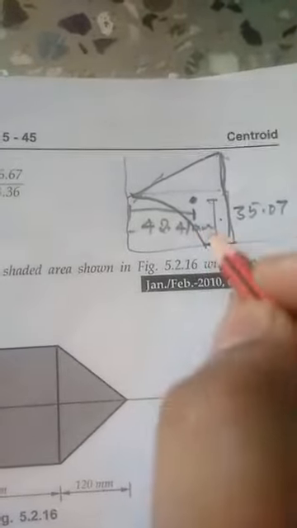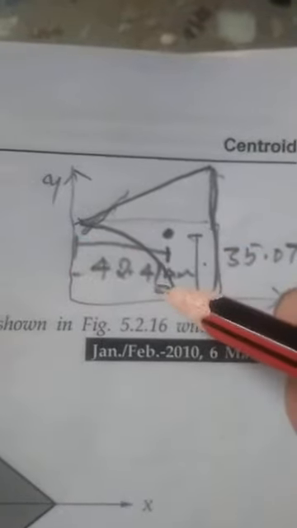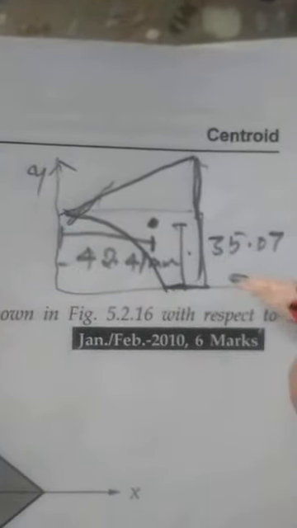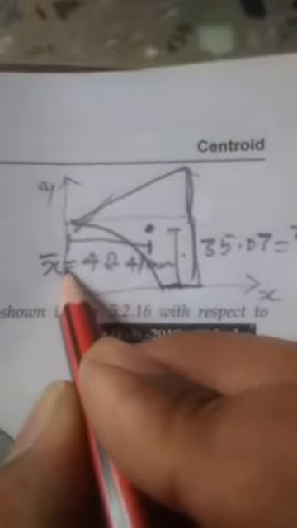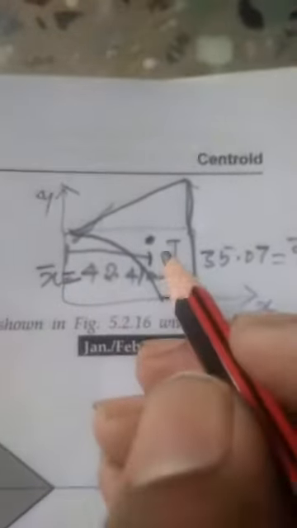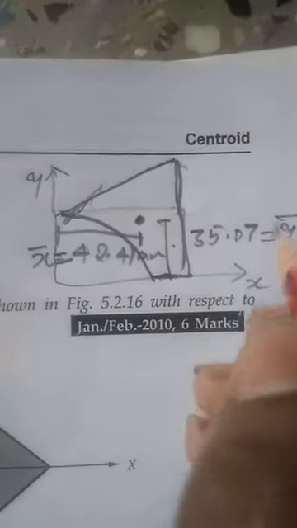This is the x-axis and this is the y-axis, for the given section. Can you see it? From here to here, the x distance is 42.41, and from here to here it is 35.07 mm. So this is the y distance, y bar, and this is x bar, 42.41.